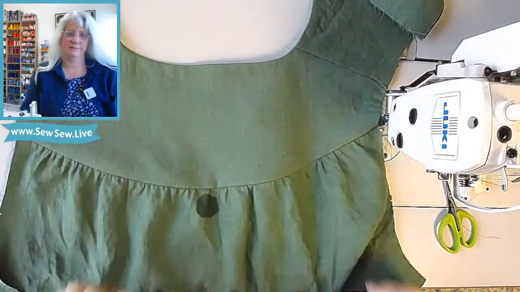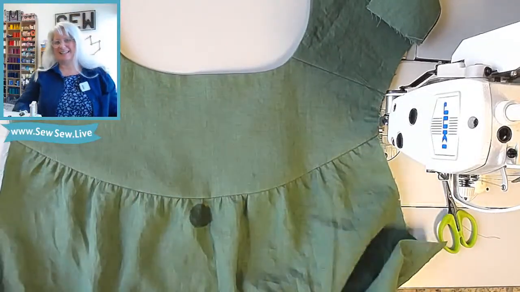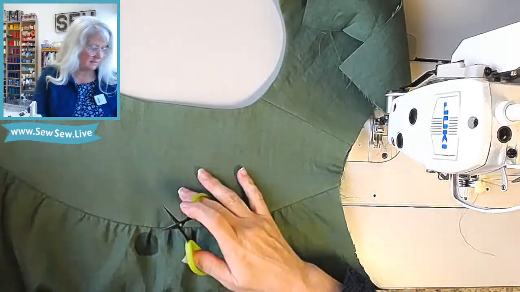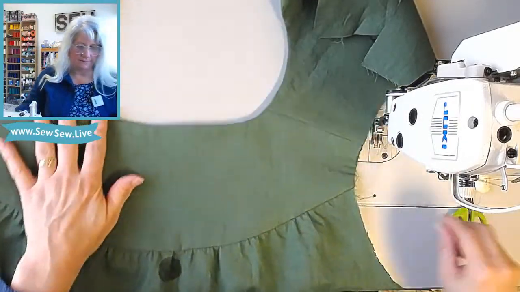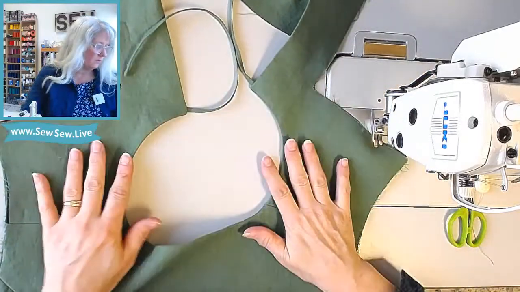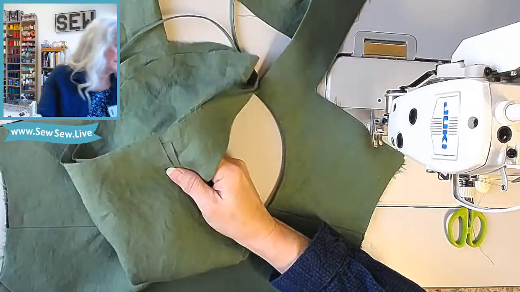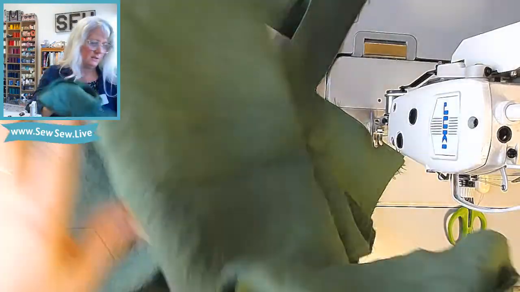All right, Beverly, I did a burrito yoke. Are you happy? Probably first time ever on here, huh? It's very useful. Okay. So now we're going to attach the fronts. Not the sleeves, not the pockets.